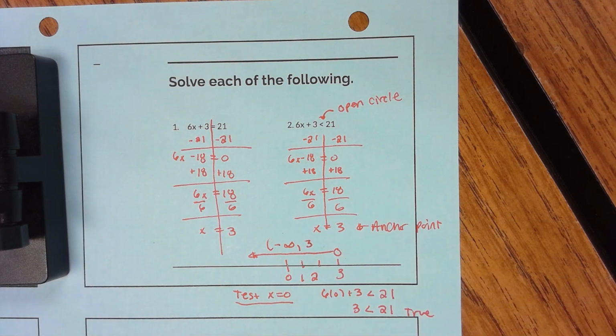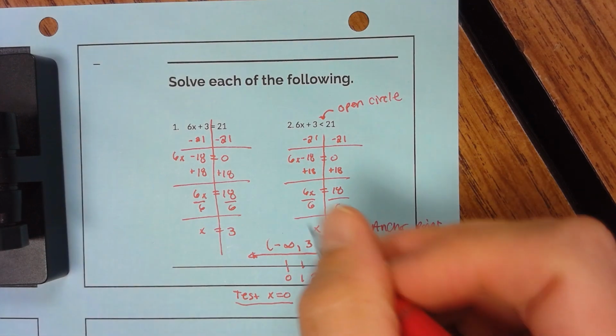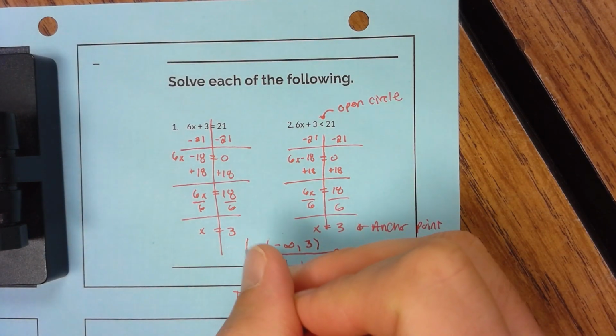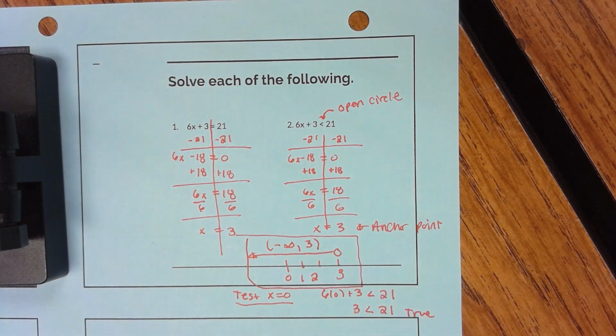At 3, we need to decide, is it a square bracket or just a regular parenthesis? We are not including 3, so it's just a regular parenthesis. So the number line, and the interval notation explaining that number line, is all that we'll work on today.